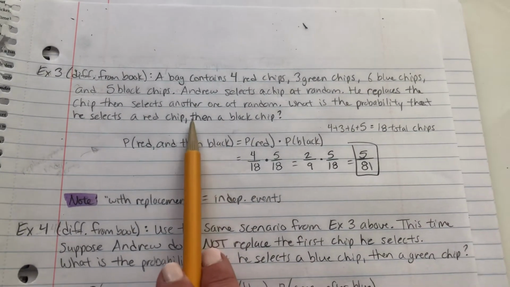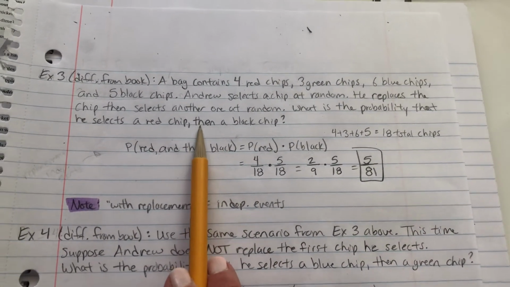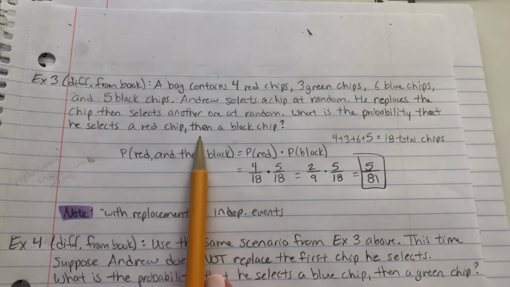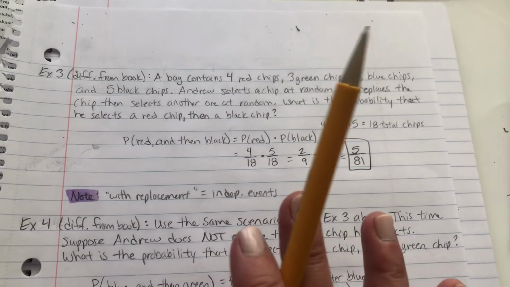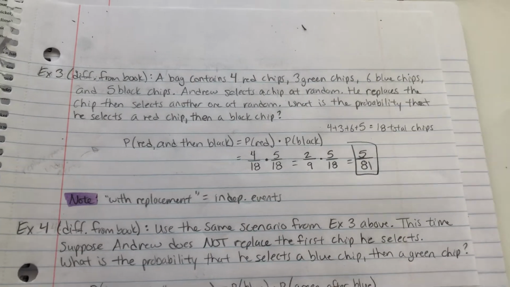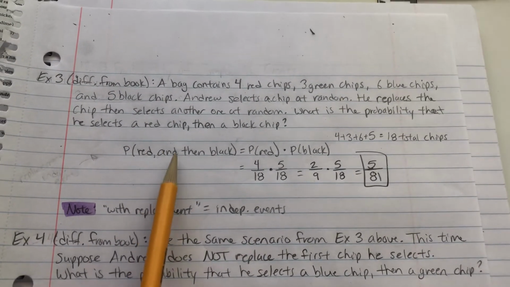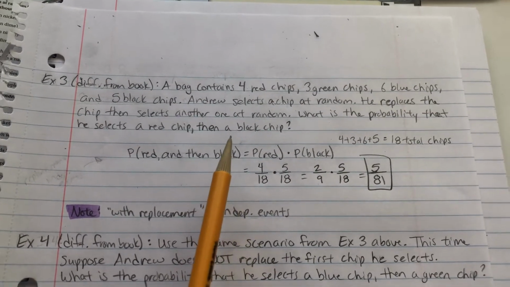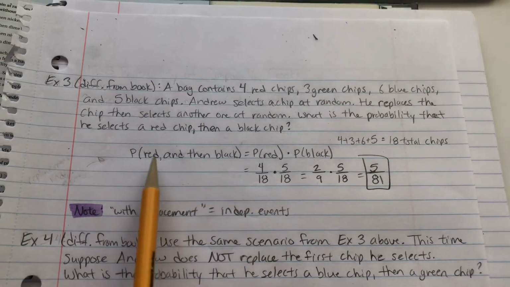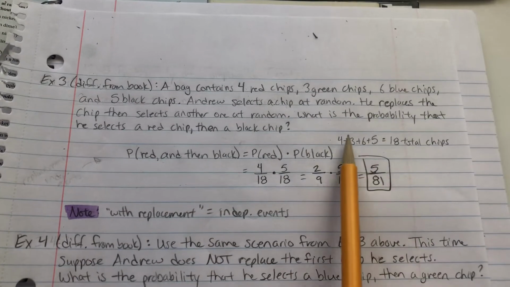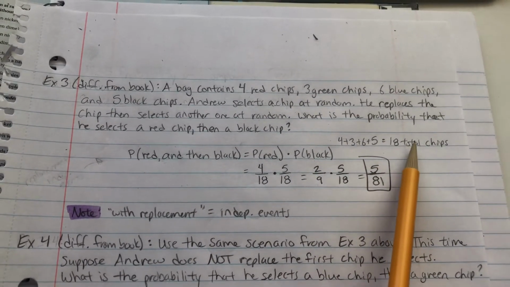So this right here doesn't specifically say the word and, but we know that it is going to be an and scenario because we're picking one and then another. So I even wrote that out here, probability of red and then a black. Well, we are putting the first chip back. So here I added up all my chips. So I have 18 total chips.